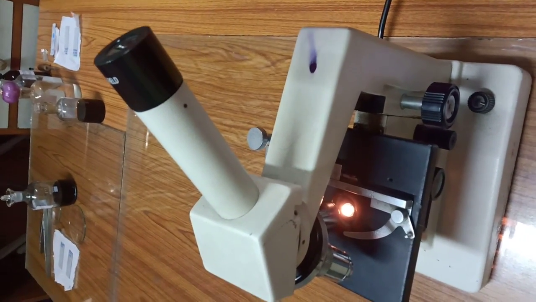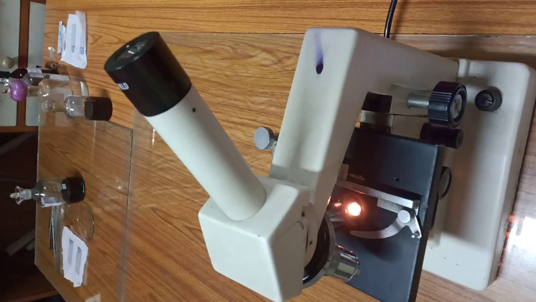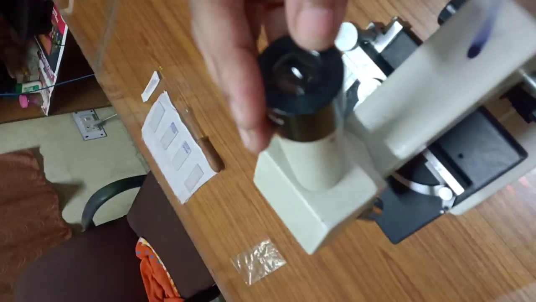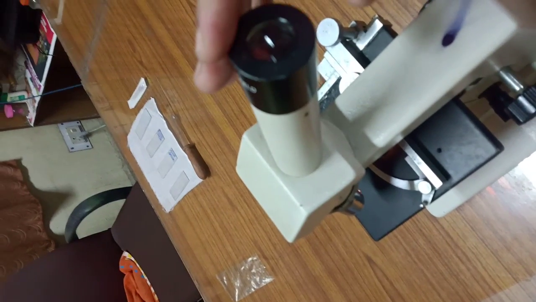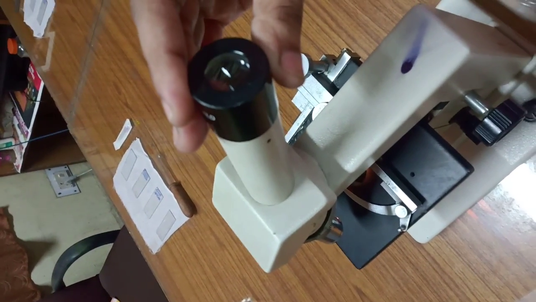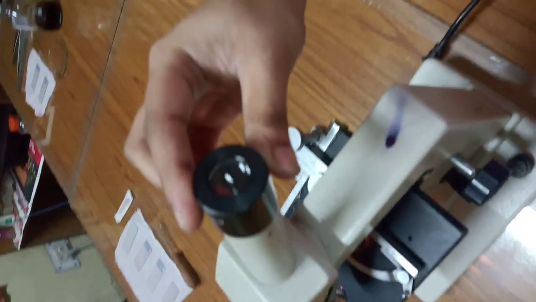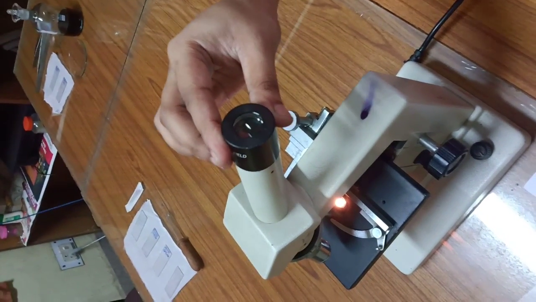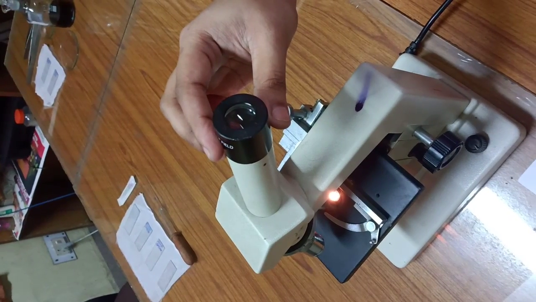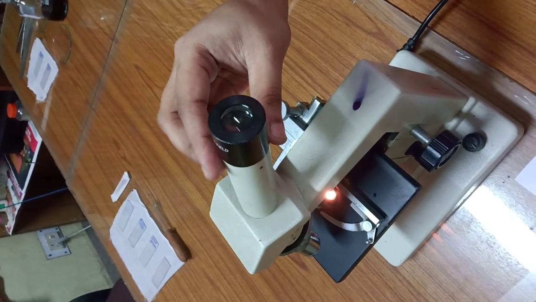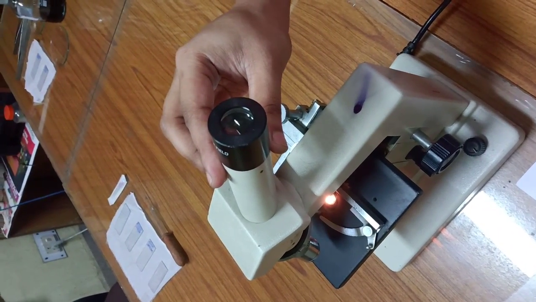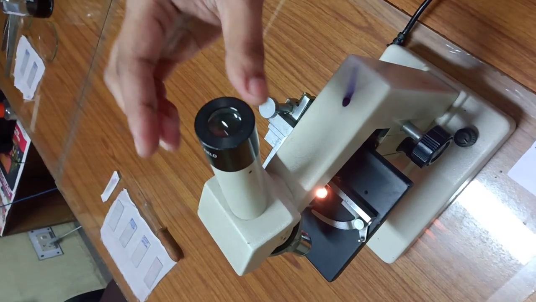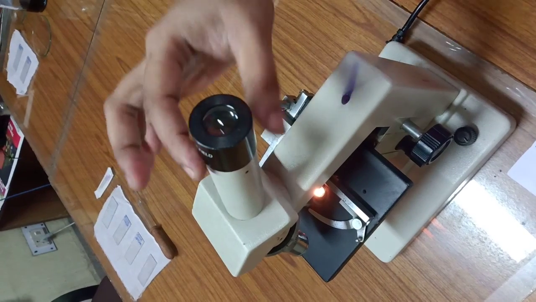Okay, so let us see the parts of a microscope. Here you see the eyepiece. Number 1, you see the eyepiece. Now this is the eyepiece, also known as the ocular lens. The eyepiece or ocular lens is a cylinder containing 2 or more lenses. Its function is to bring the image into focus for the eye. The eyepiece is inserted into the top end of the body tube.